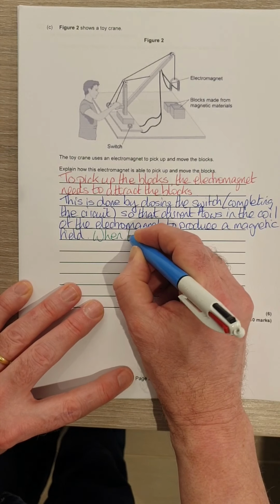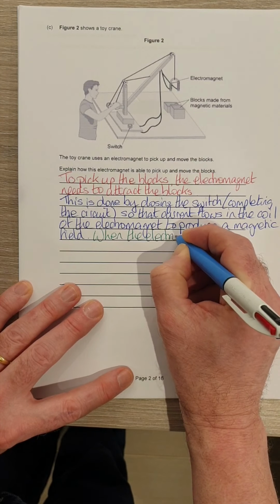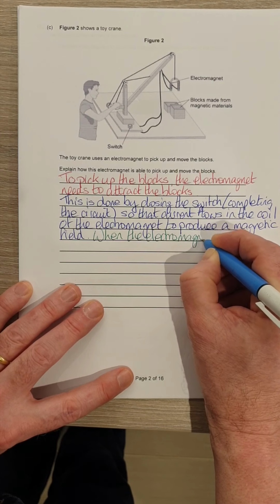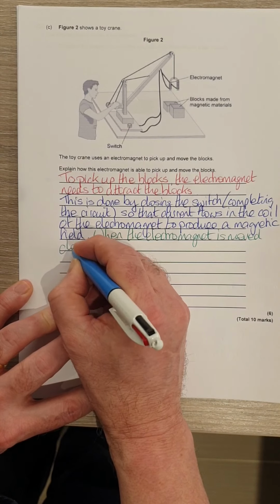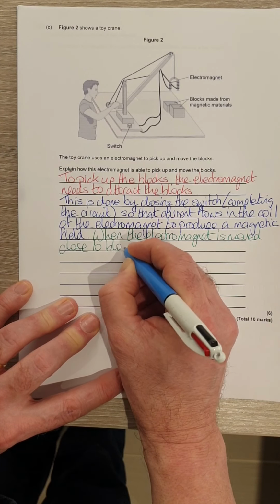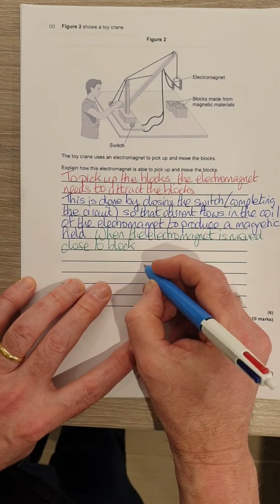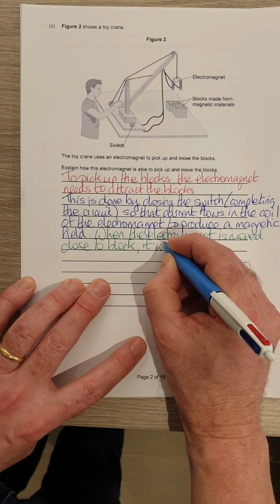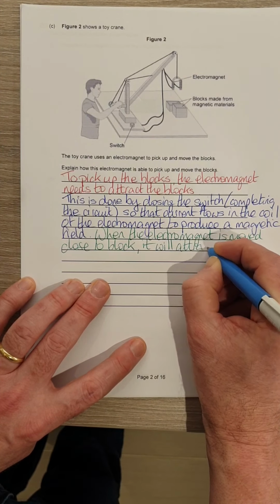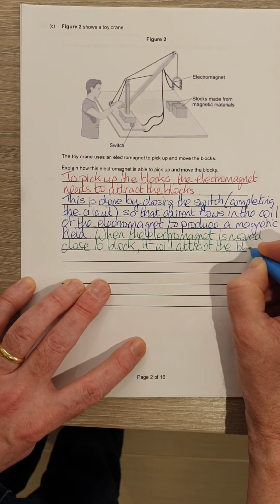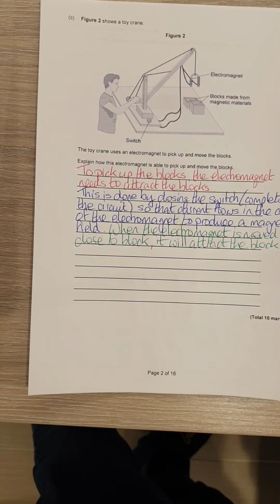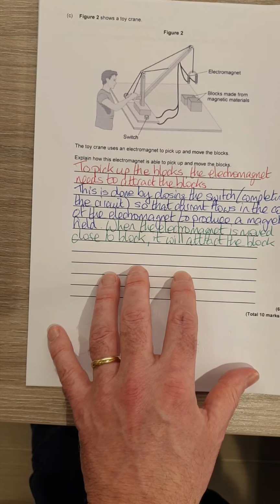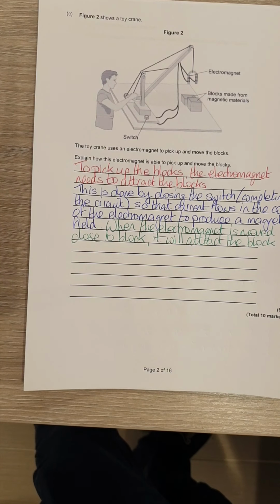When the electromagnet is moved close to the block, it will attract the block. Okay. All right, so we generate the magnetic field by closing the switch, so there's current in the coil that generates a magnetic field in the electromagnet to attract the block.